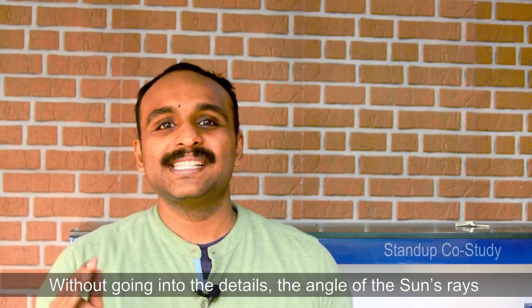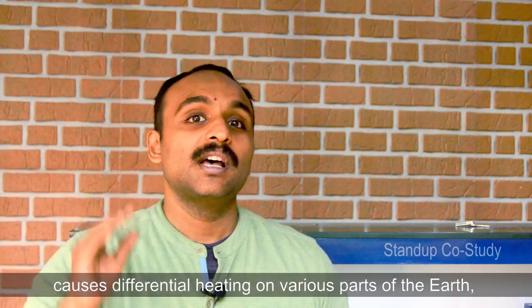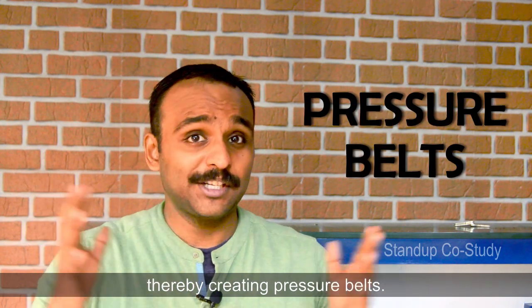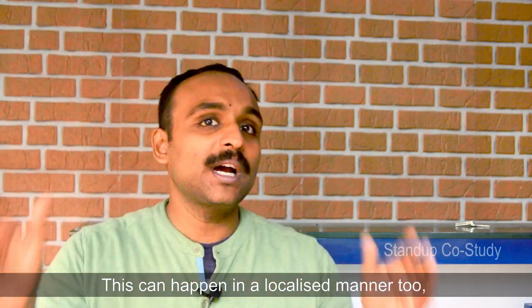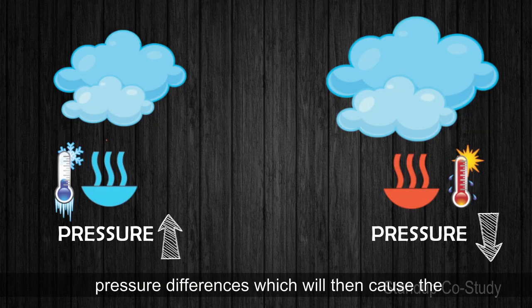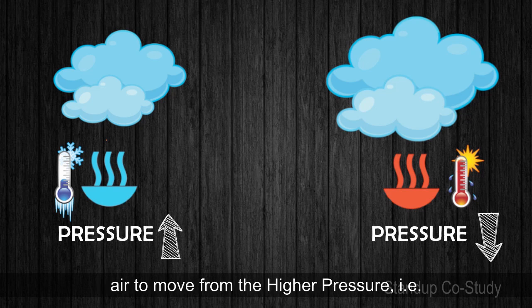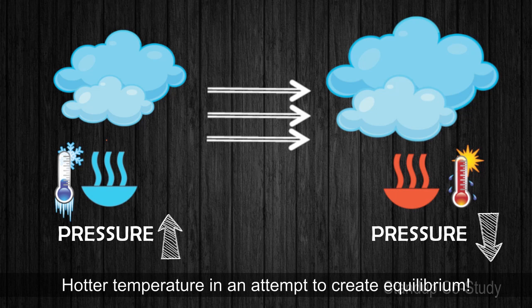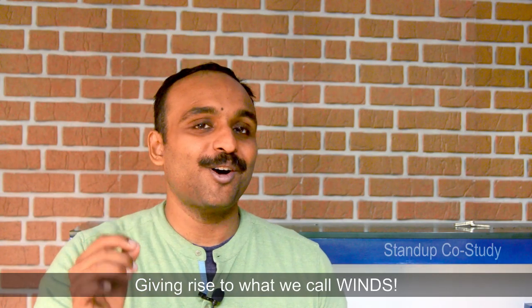Without going into the details, the angle of the sun's rays causes differential heating on various parts of the Earth, thereby creating the pressure belts. This can happen in a localized manner too. So such differential heating will create pressure differences, which will then cause the air to move from the higher pressure, that is the colder temperature, to the lower pressure, that is a hotter temperature, in an attempt to create equilibrium, giving rise to what we call winds.